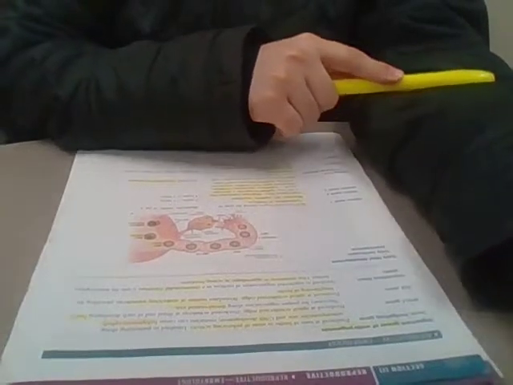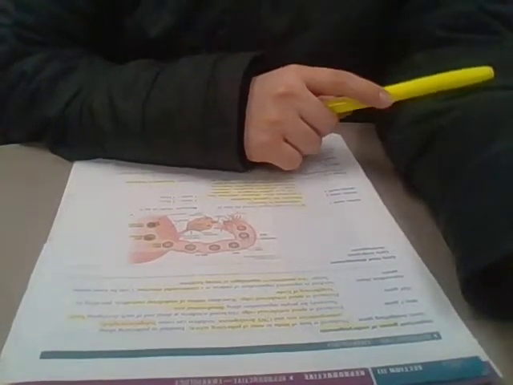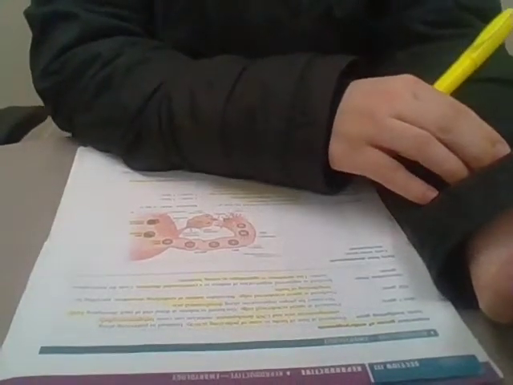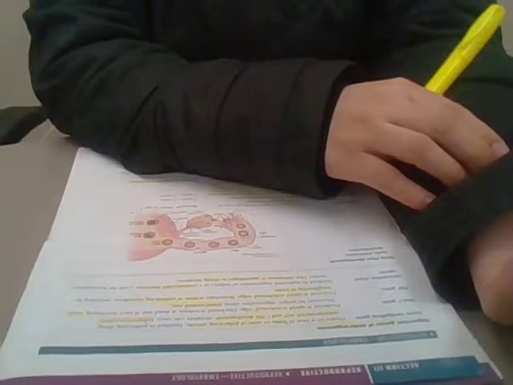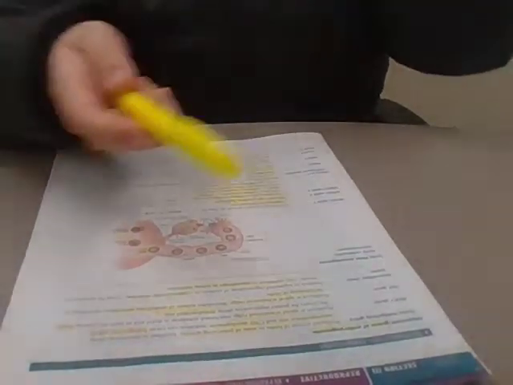Wnt7 gene is dorsal-ventral axis. The apical ectodermal ridge at the end of the developing limb makes the Wnt gene. Wnt gene makes the dorsal-ventral axis.